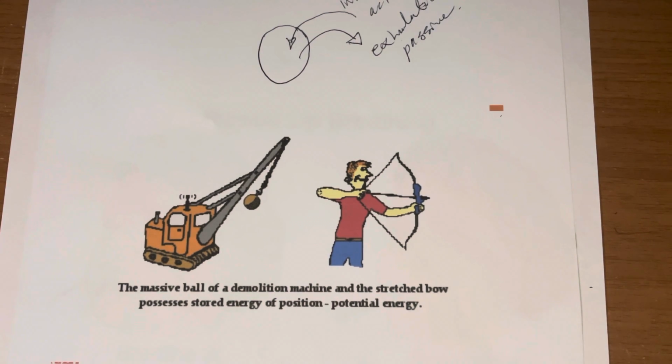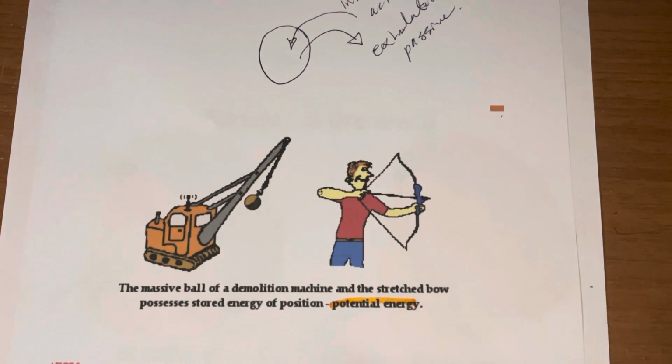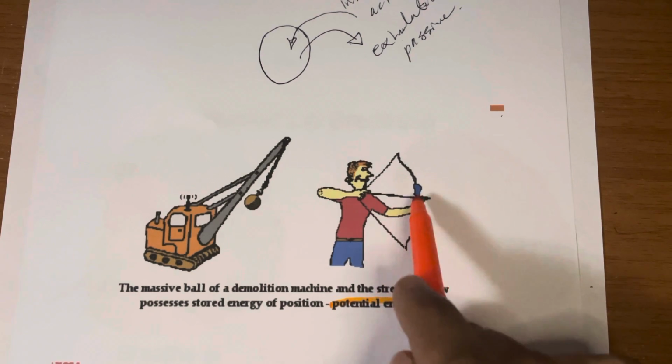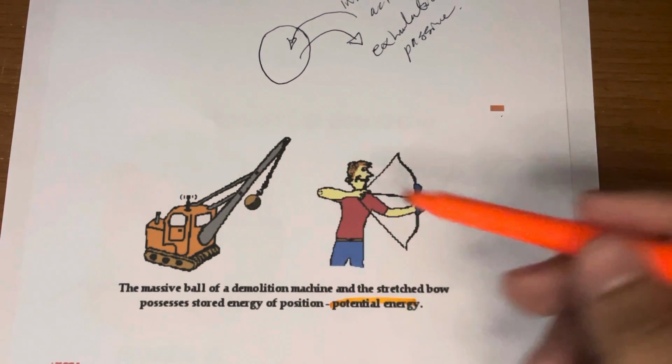And this goes into physics. This is why physics is important. The massive ball of a demolition machine and the stretched bow possess stored energy of position, which is potential energy. Same thing when he is pulling on this rubber here, it is storing energy.